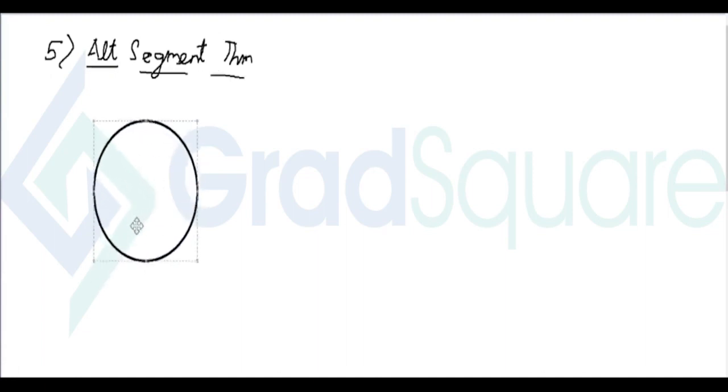Moving on, theorem number 5. Theorem number 5 is called the alternate segment theorem. Now this theorem is the one which most students have a lot of confusion with, so I'll quickly explain this as well. Suppose I take a circle and suppose to this circle there's a tangent. Let me call the tangent XY. The point of contact of the tangent is P. And suppose in this figure I also have a chord passing through the point of contact P, and let me call this chord PQ.